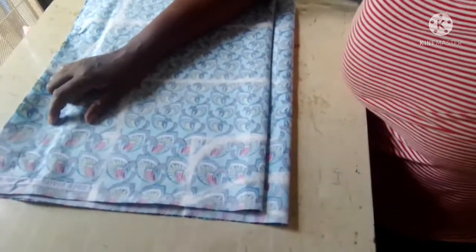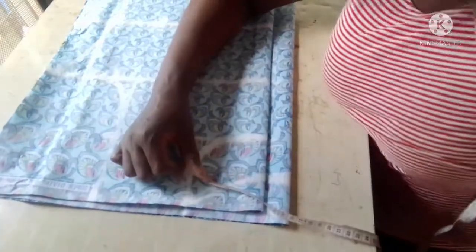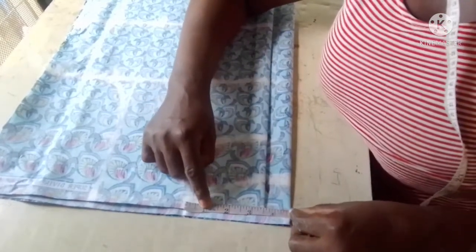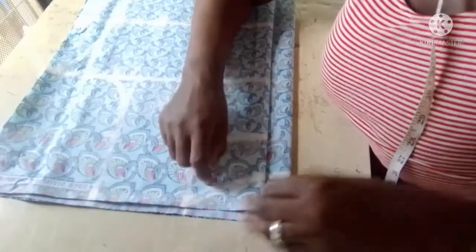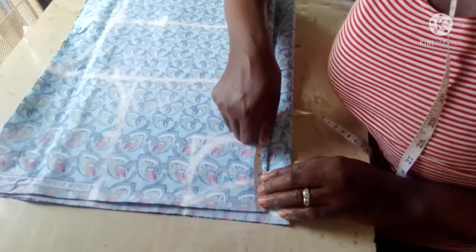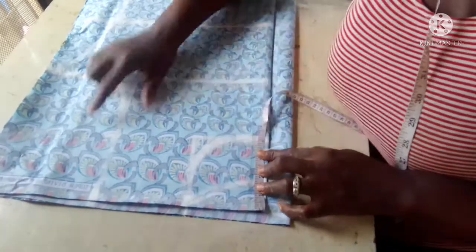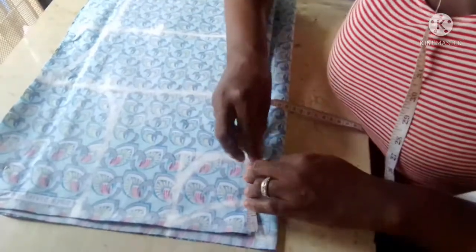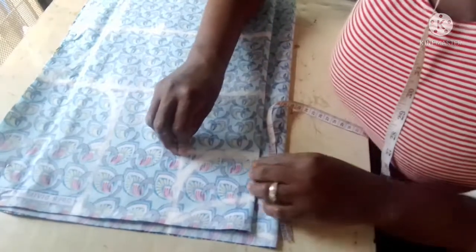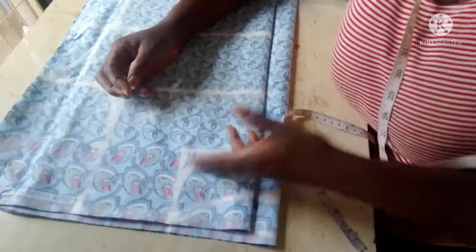Now I come to the neckline. Standard neckline for round neck. I'm making round neck for this work. For normal, as a standard, neckline is 3.5. If you're making round neck, it's 3.5 for all round neck. The depth is 4 inches. You can make it 4 inches. You can make it 4.5 for standard round neck. Now I make it corner like this. I make it corner like this.